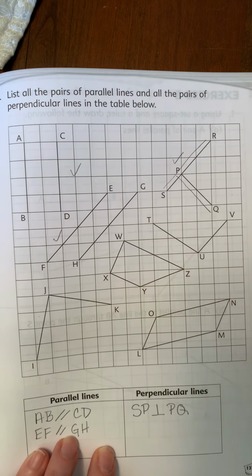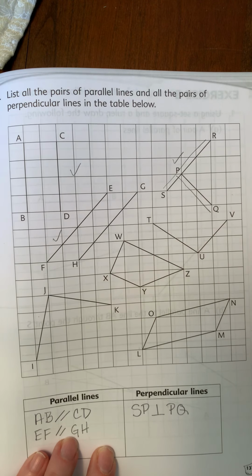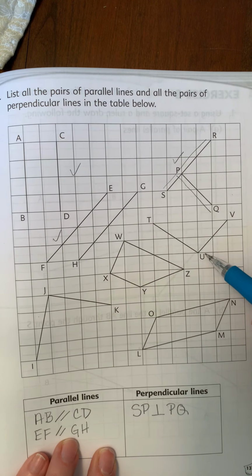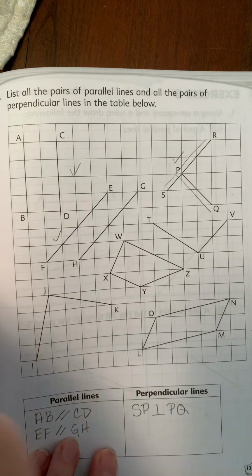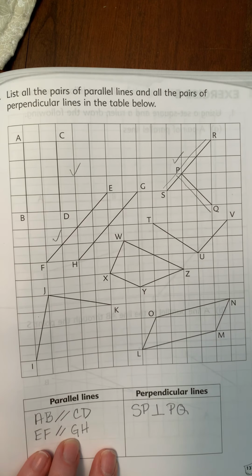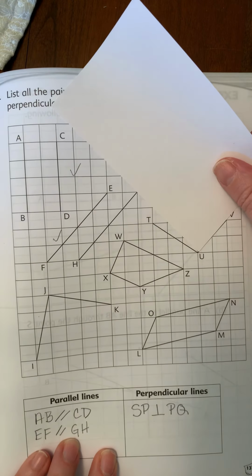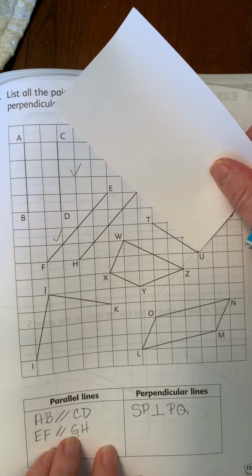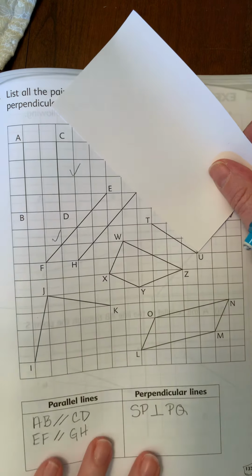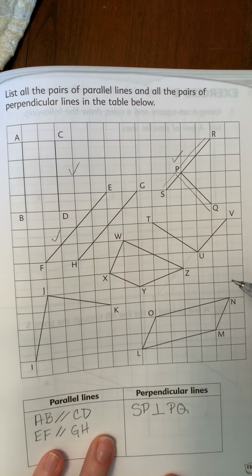Okay, we did that one. Okay, now what is that? Is that anything, do you think? No. That is not a parallel, those aren't parallel lines, and that is not a 90-degree angle. Could you check? Yes, you can. Let me grab a piece of paper. See, that's how you know. Look at the difference. They're trying to trick you, but we're too smart.